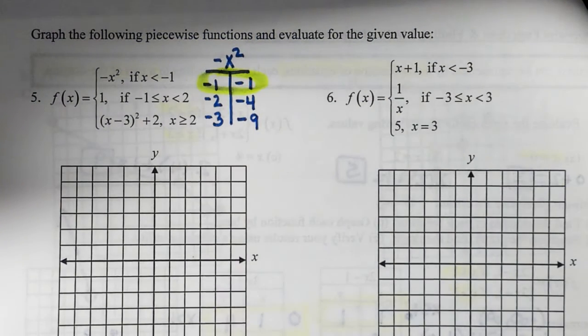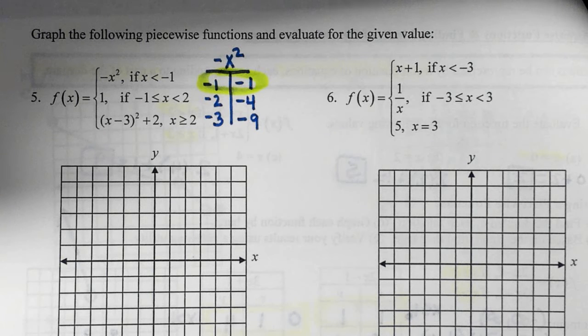Nope, because remember there's a difference between this versus this. In this case, if you're squaring the negative, it would become positive. But the only thing that's being squared is the x value. The negative sign is not. So remember there's a difference between that.